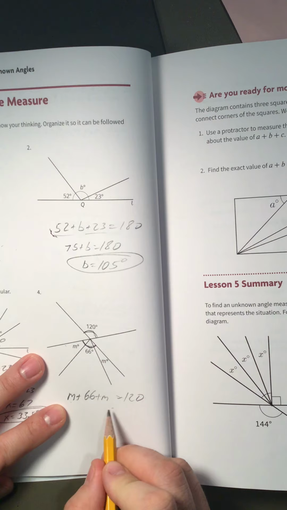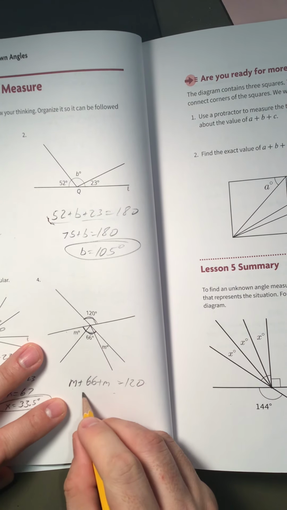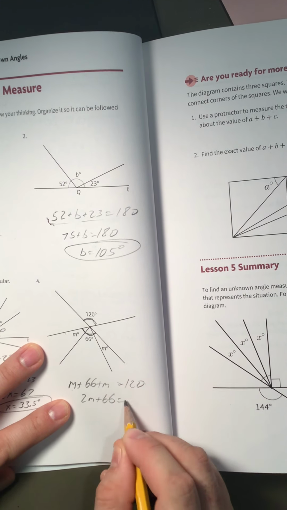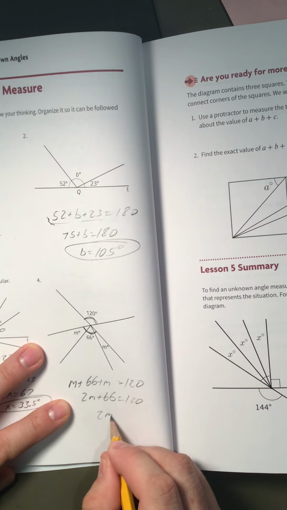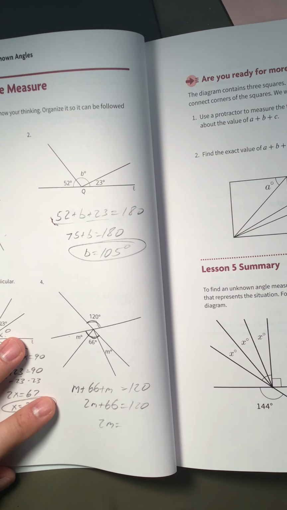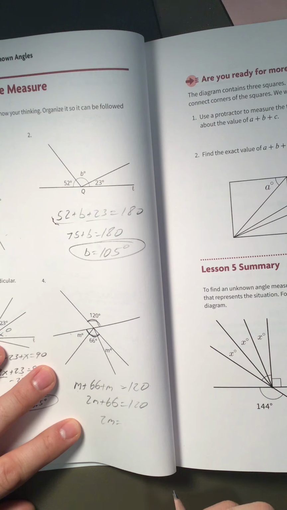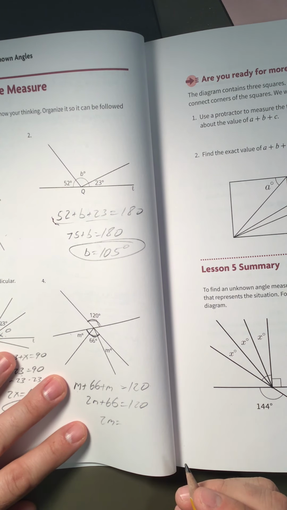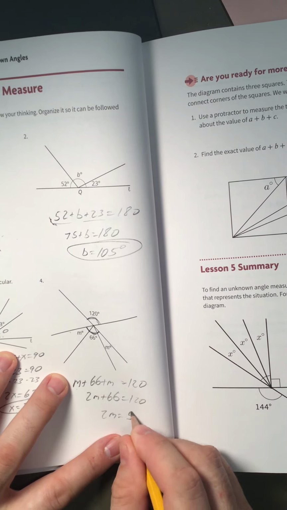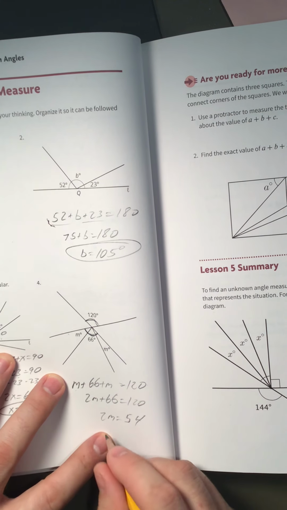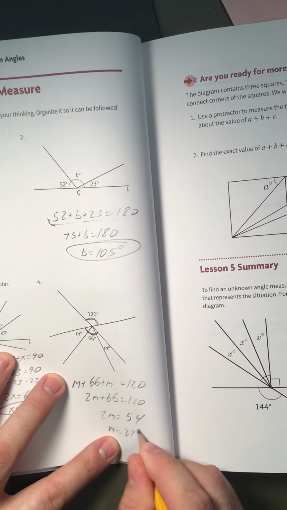I'm going to combine my m's. Again, one apple plus another apple, I'm going to have two apples. Plus 66 is 120. Subtract 66. What is 120 minus 66? You get 54. Divide by 2 and you get 27 degrees.